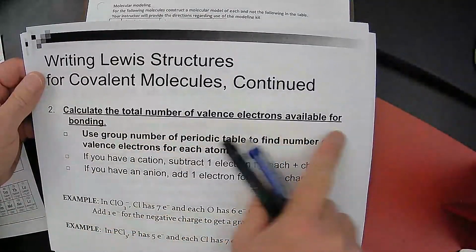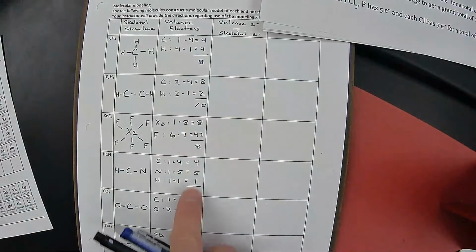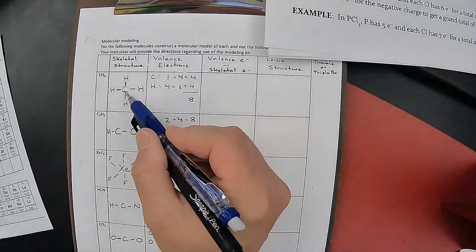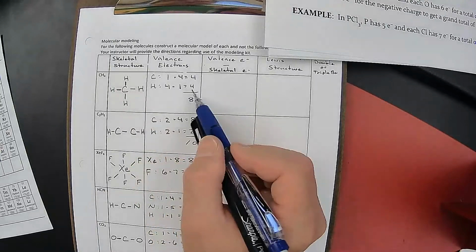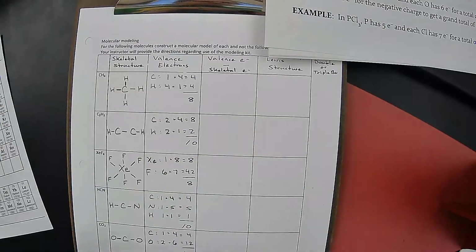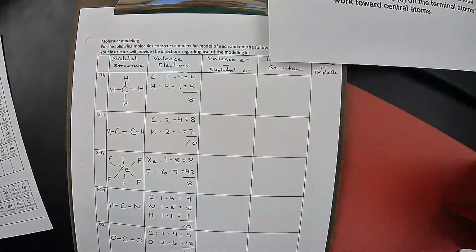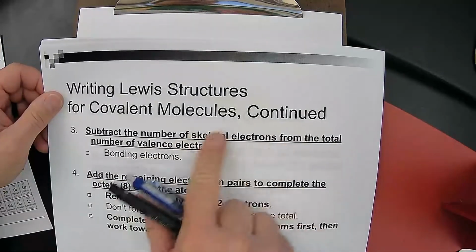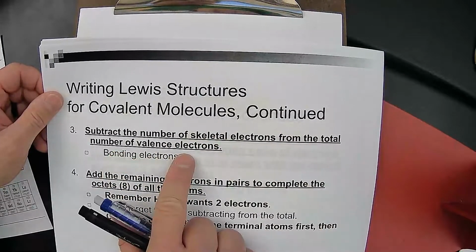Calculate the total number of valence electrons available for bonding for that molecule. This final number is the total number of valence electrons available for bonding, found by adding up how many valence electrons each atom brings. The next step during this process is subtracting the number of skeletal electrons from the total number of valence electrons.